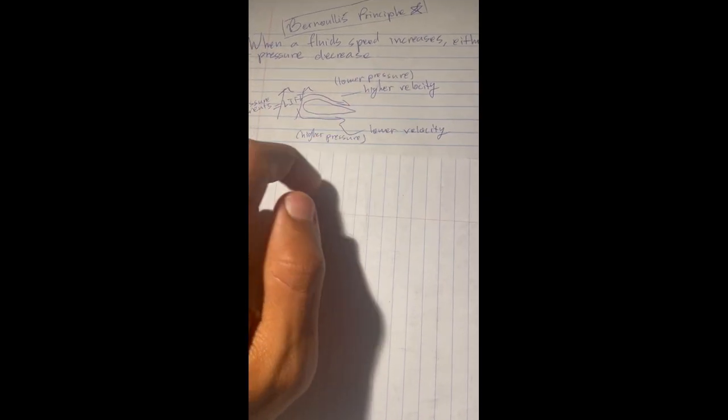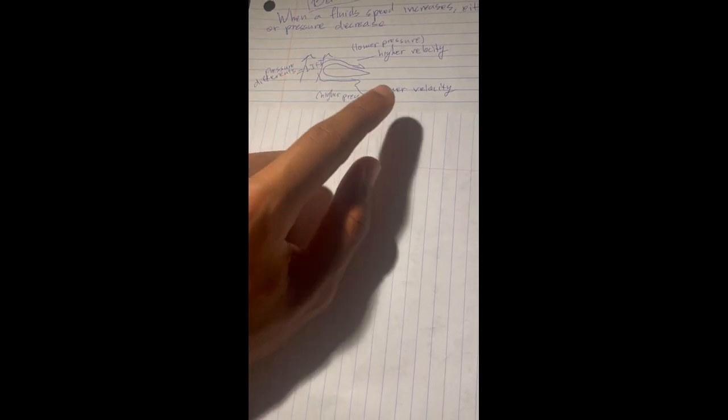And again, we're not factoring in height really, because at the moment it's getting lifted, the difference in height is not as significant as the pressure and speed changes. So basically, and this is also how regular airplanes fly, the air passes over the top of the wing, as shown here, at a higher velocity, and over the bottom of the wing at a lower velocity.